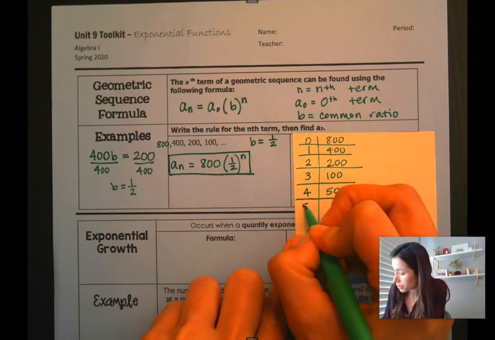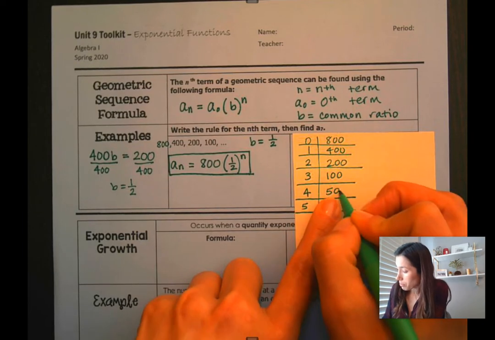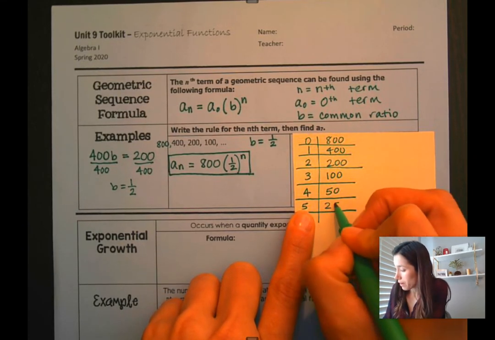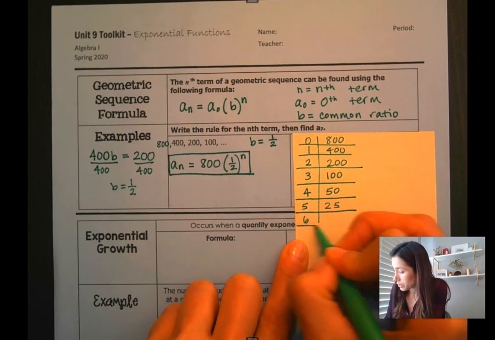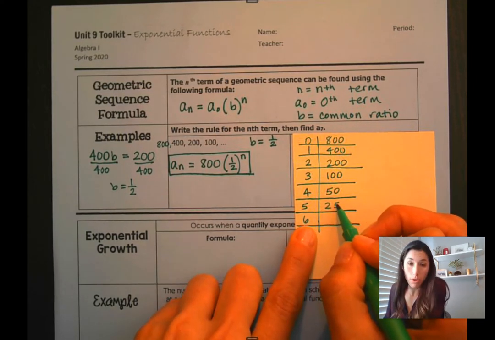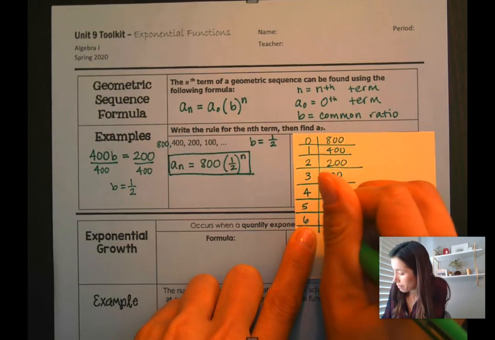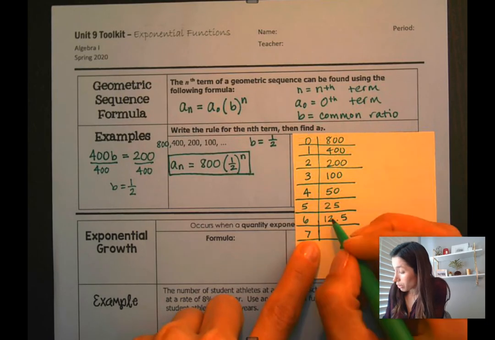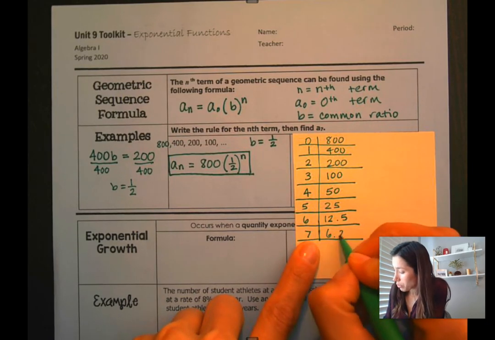Let's get our 5th term. We're going to multiply by 1/2, ratio of 1/2, and that's going to be 25. Let's get our 6th term, and we're going to multiply 25 with 1/2, and that's going to be 12.5. And then now we want our 7th term, and we're going to multiply by 1/2, and we're going to get 6.25.